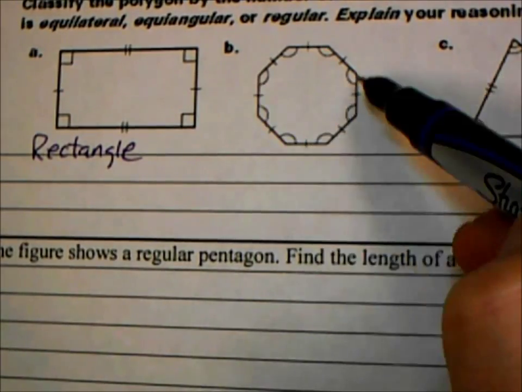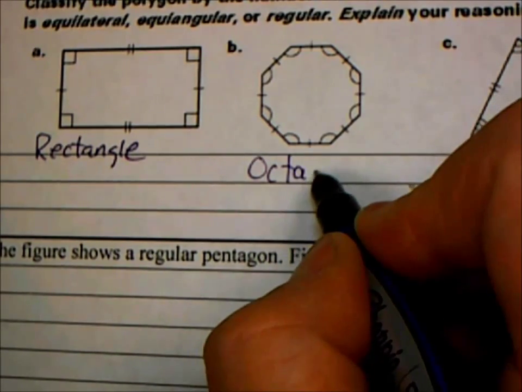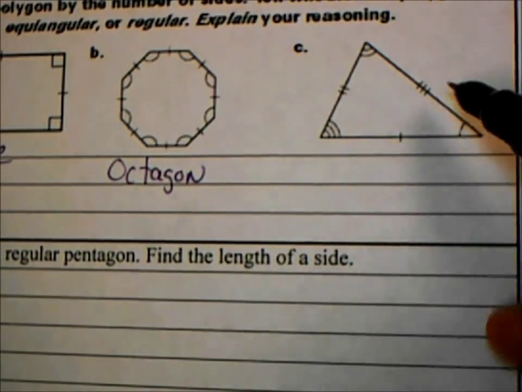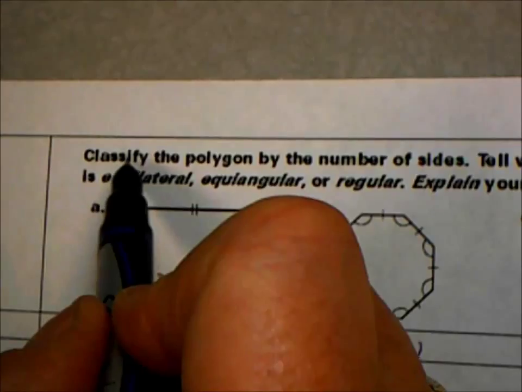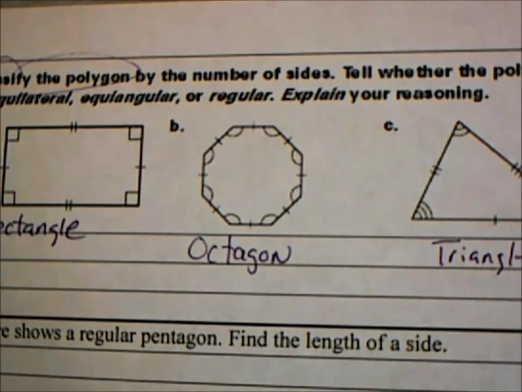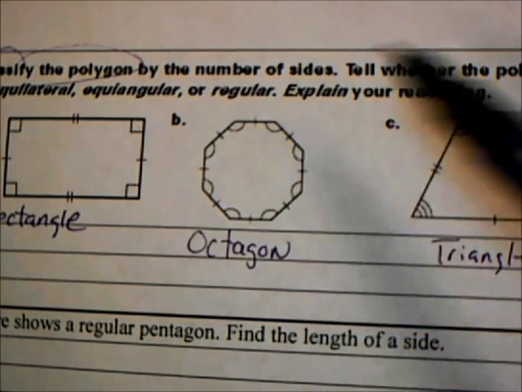B is 1, 2, 3, 4, 5, 6, 7, 8, so that means it's an octagon. Okay, and then on C it is 3 sides, so that means it is a triangle. So that's the first part of naming it. It says classify the polygon. So that's the first part. Then it says tell whether your polygon is equilateral, equiangular, or regular.